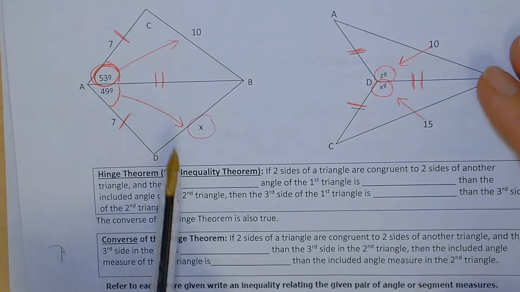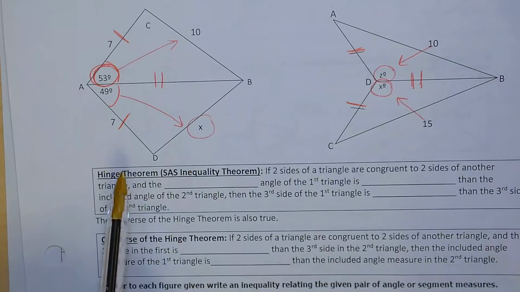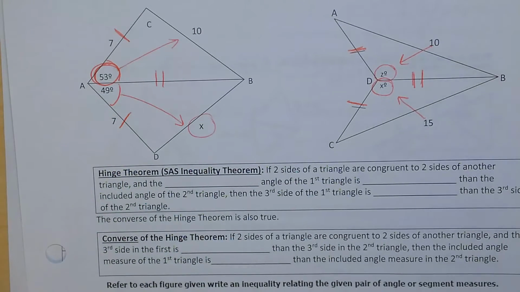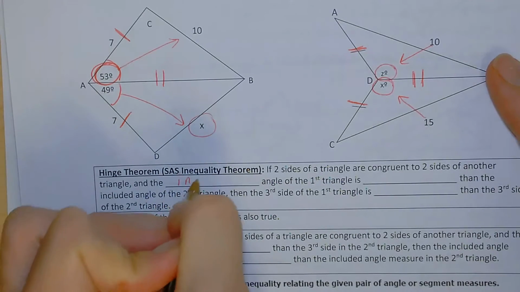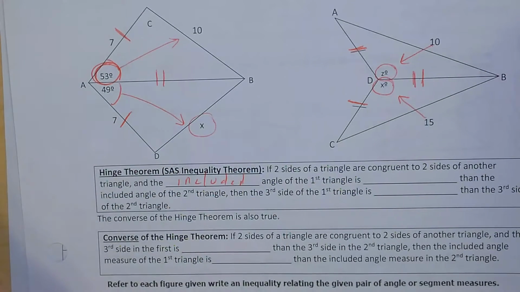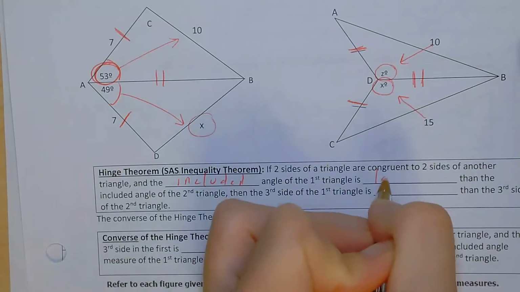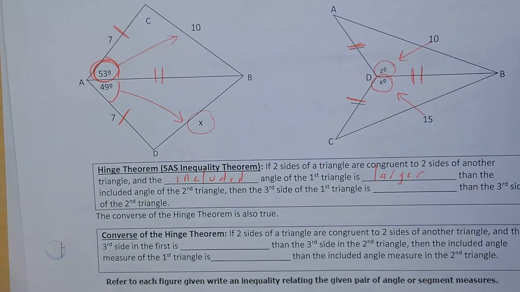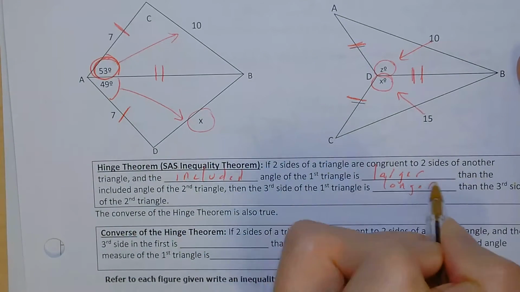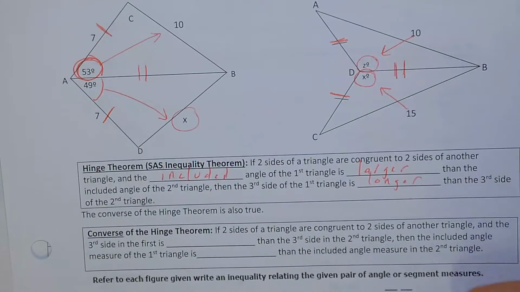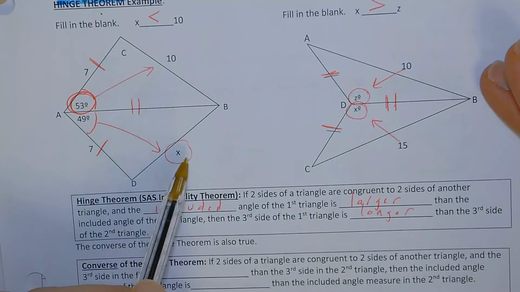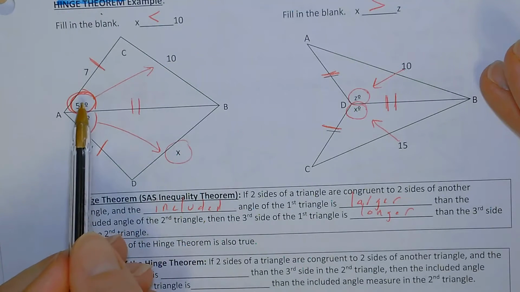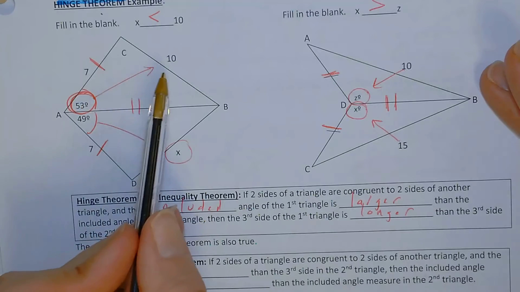Some books call this SAS inequality. Our book calls it the hinge theorem. Okay, so let's fill this in. If two sides of a triangle are congruent to two sides of another triangle, and the included angle of the first triangle is larger than the included angle of the second triangle, then the third side will be longer. And if that isn't the worst theorem you've ever read, I don't know what is. That is really long and very complicated, but all it is saying is the longer the side, the bigger the angle across, and the bigger the angle across, the longer the side across.